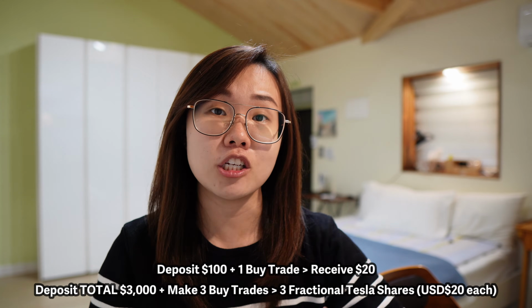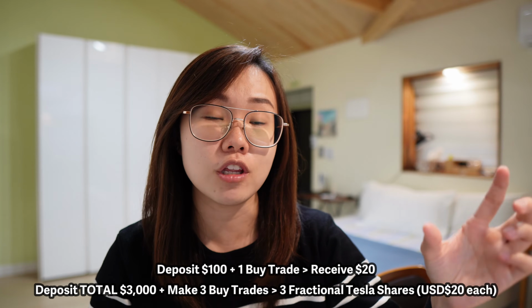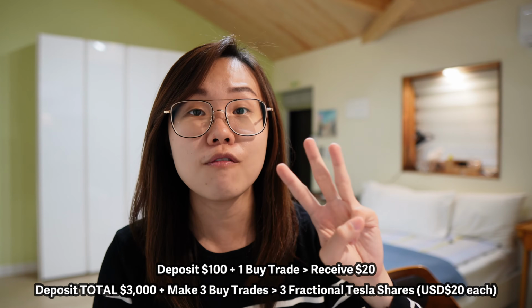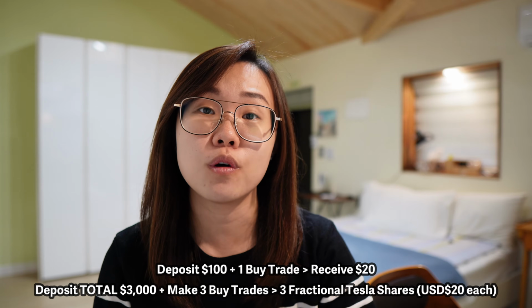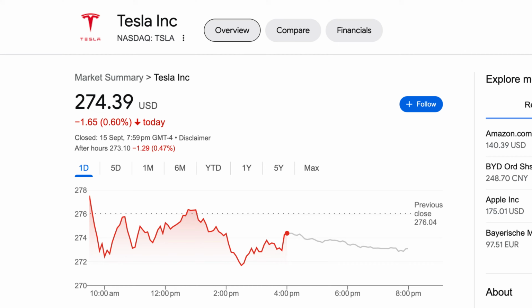trades. This is in addition to the 1 buy trade you have made for the first tier, and you'll be receiving 3 fractional Tesla shares, each worth $20. And if you take a look at the Tesla share price currently right now, these fractional shares will make it USD $60, the equivalent of SGD $80.